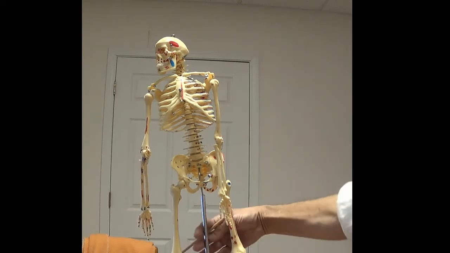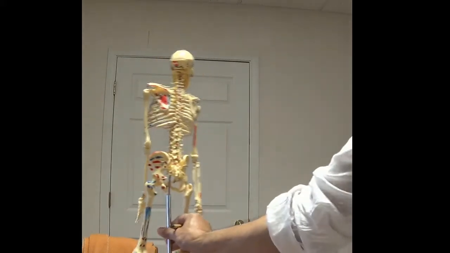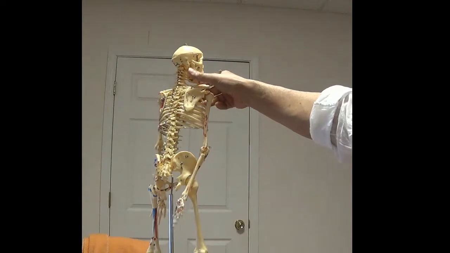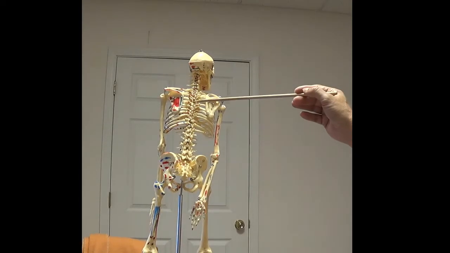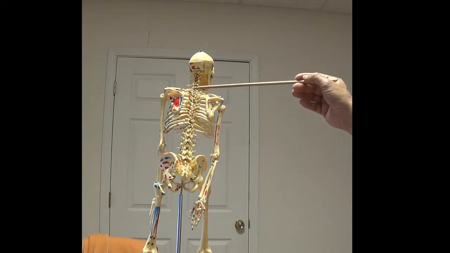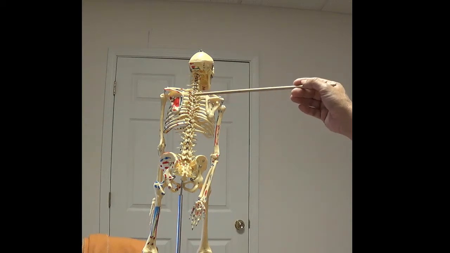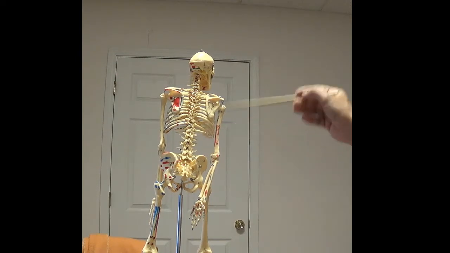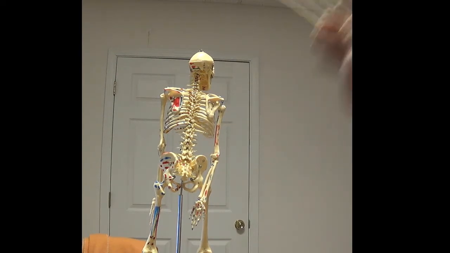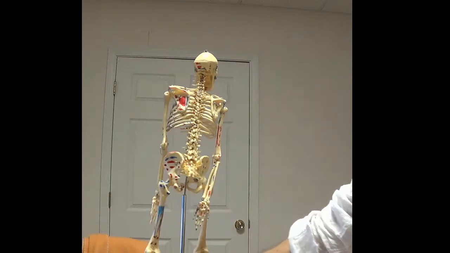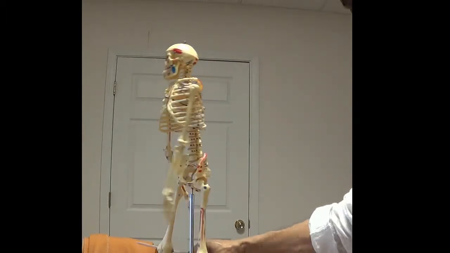In the back, the vertebrae are attached to each other by intervertebral joints. So superior articular processes articulate with the inferior articular processes, and those are intervertebral joints.